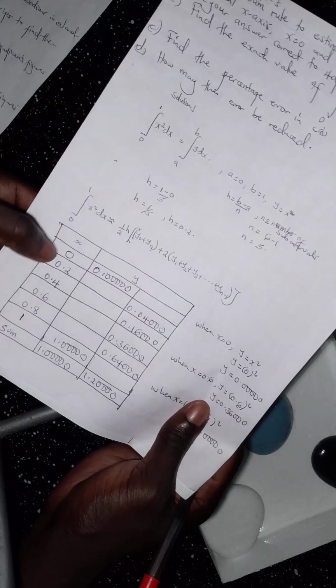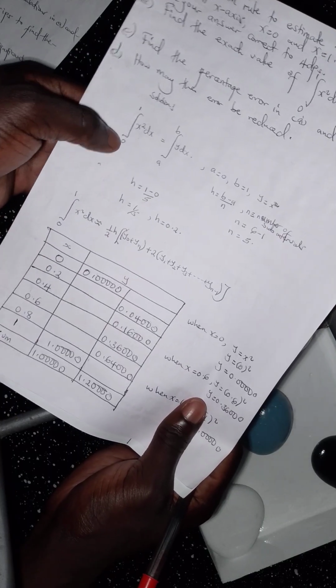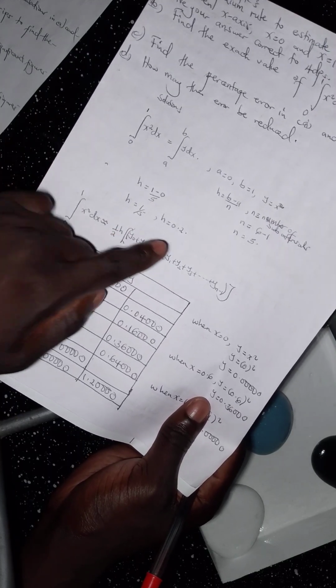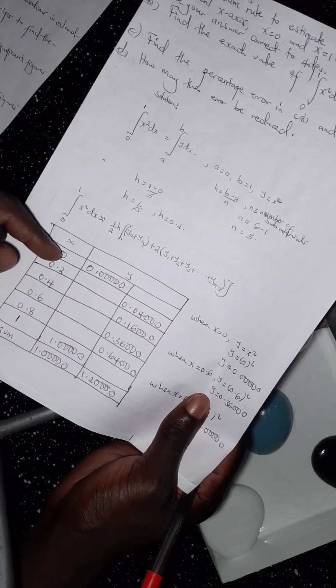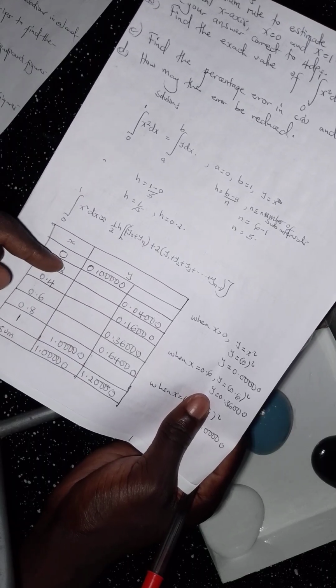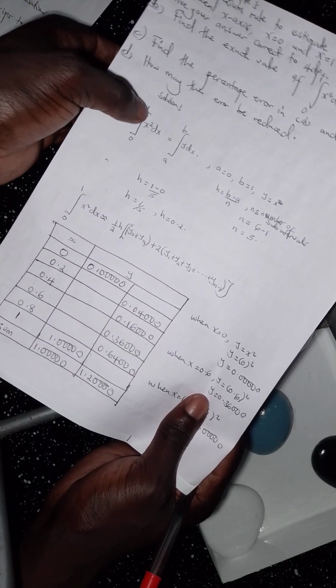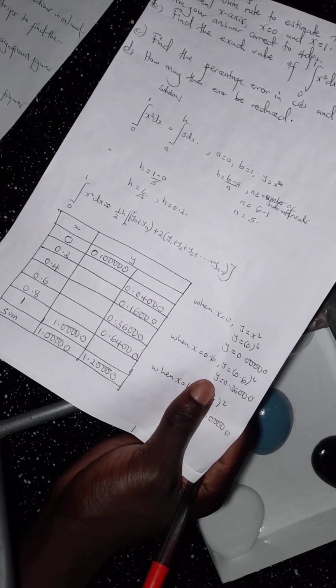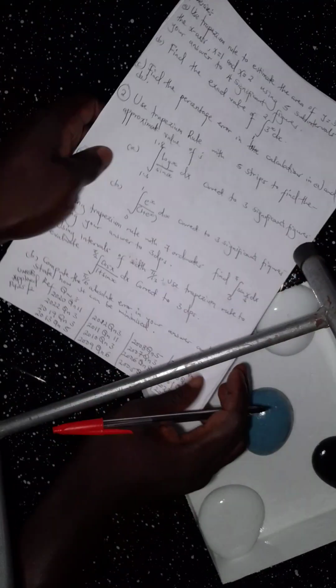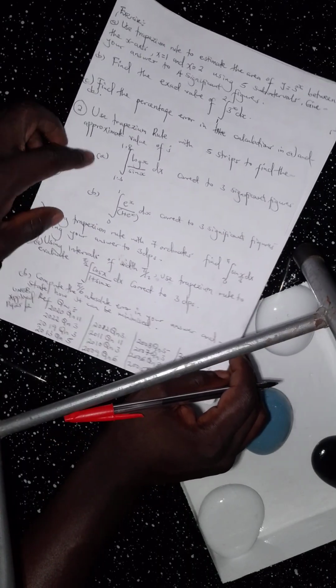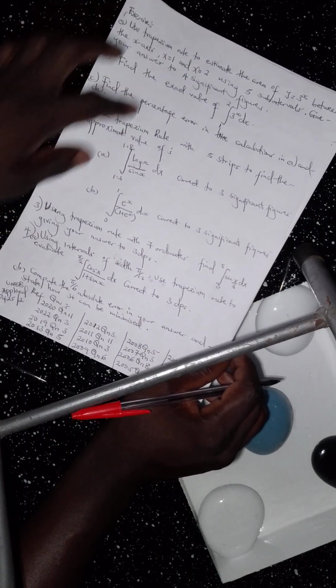If it is a 1, you put there a 1. If it is 1.3, you put here 1.3. Then you use h, you keep on adding it on this first value and all the subsequent values until you get the upper limit of the integral. So that is what we shall use to check these ones, and also this and that.